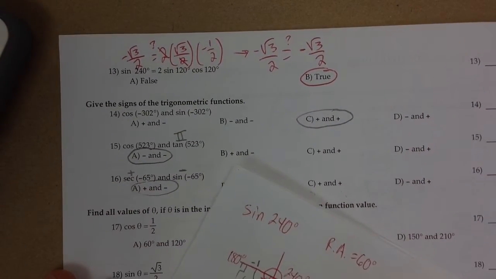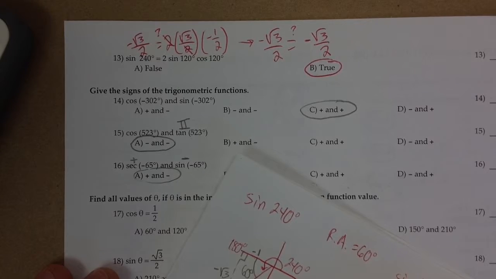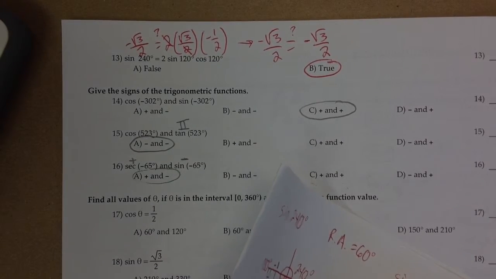Even though we did 14 through 16, any questions on those? It's all about Santa Claus for those.